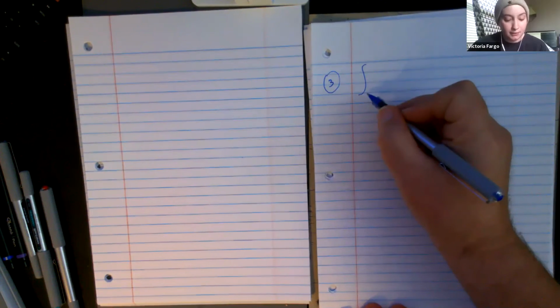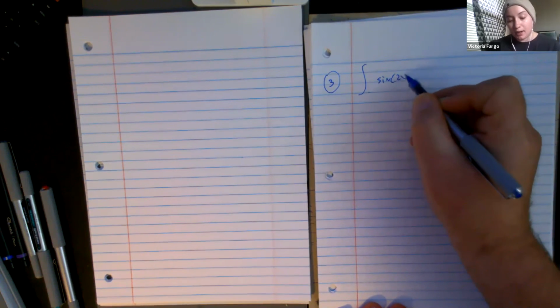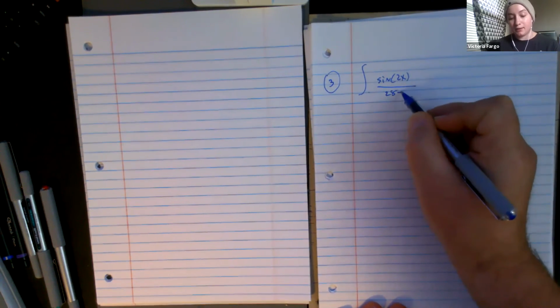Okay, so it's just a definite integral. Sine of 2x divided by 28 plus cosine squared of x, dx. Oh, that one doesn't have a log in it. Oh, it does. Take it back. I take it back. What are the limits of integration? Does it have limits? It doesn't. That's fine. Okay. So in this case, the u sub is the entire bottom.